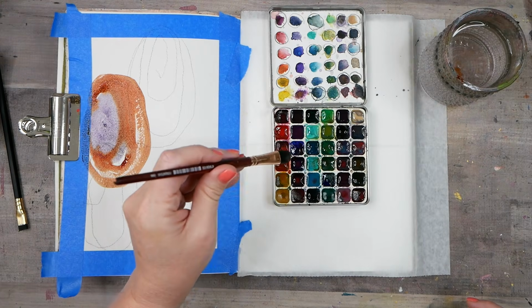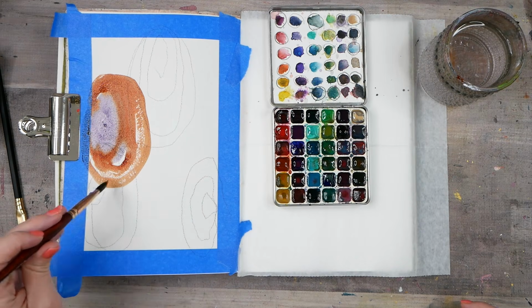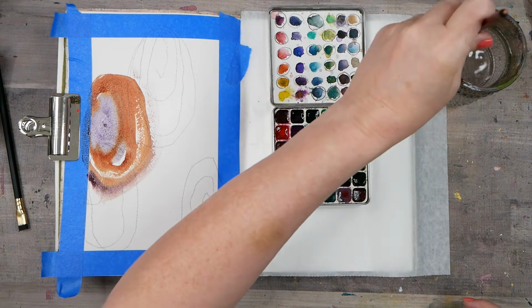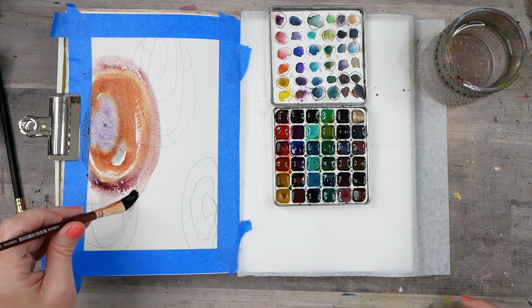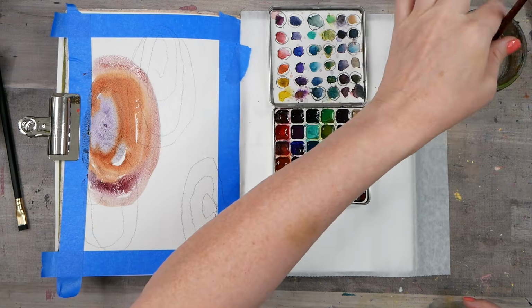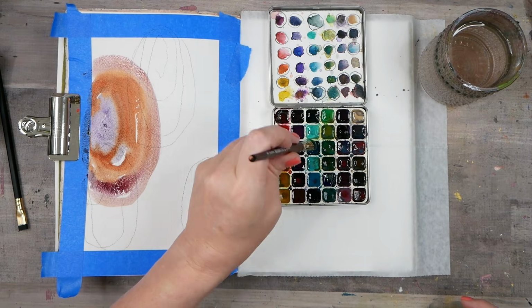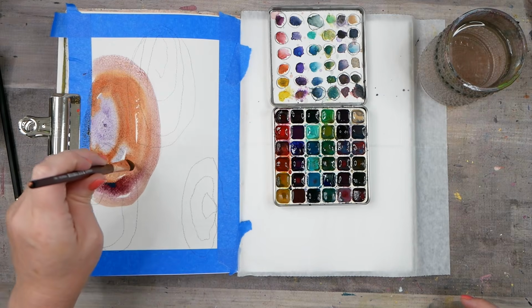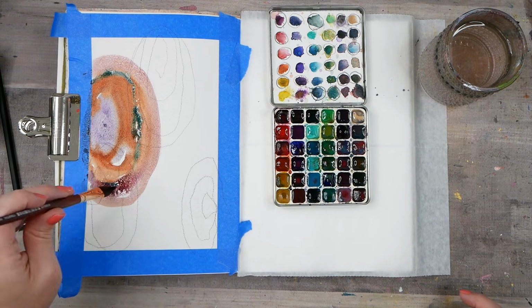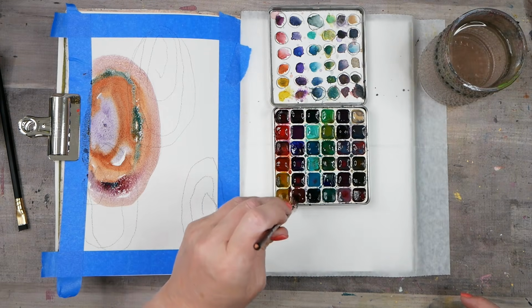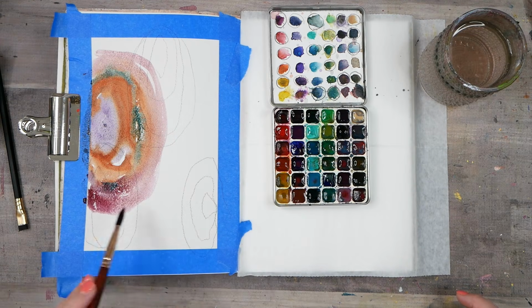Okay, and I really like, let's see, which one? Maybe we like, oh, maybe it's this one. Let's see what that is. And I really like this crazy blue that's in there. I don't know which one it is, but let's see if it's this one. Let's just throw some in there. Okay, I really like this one at the bottom. It's a pretty color.